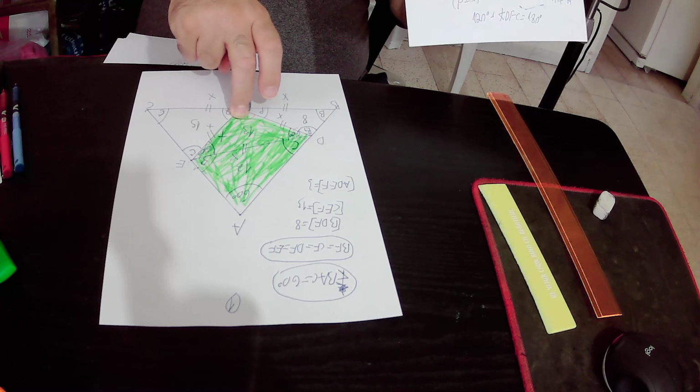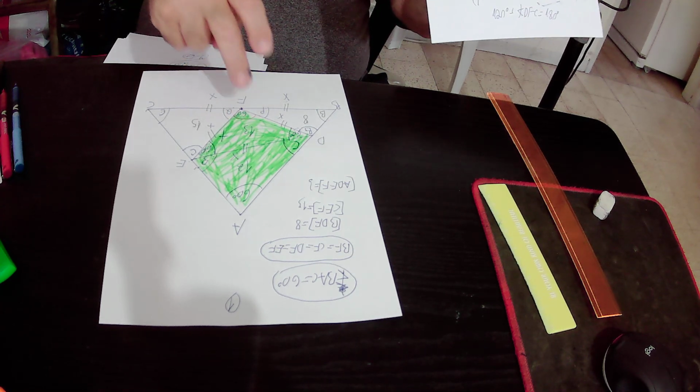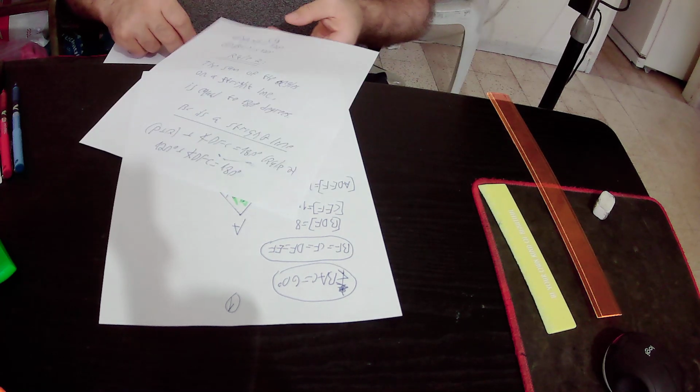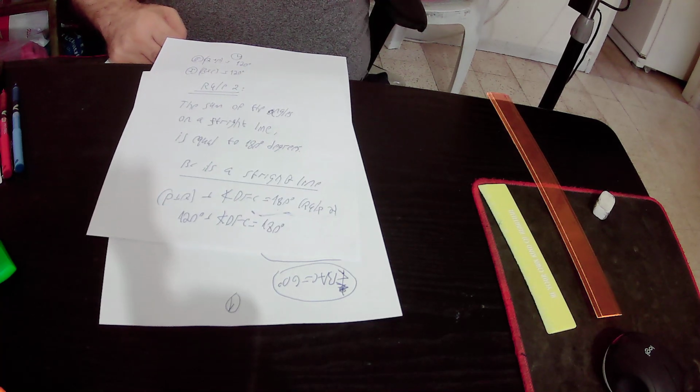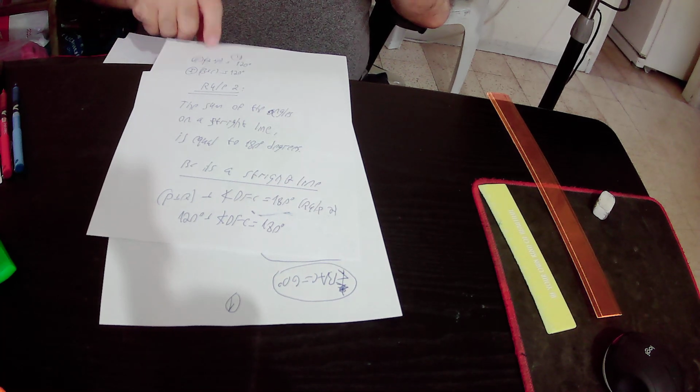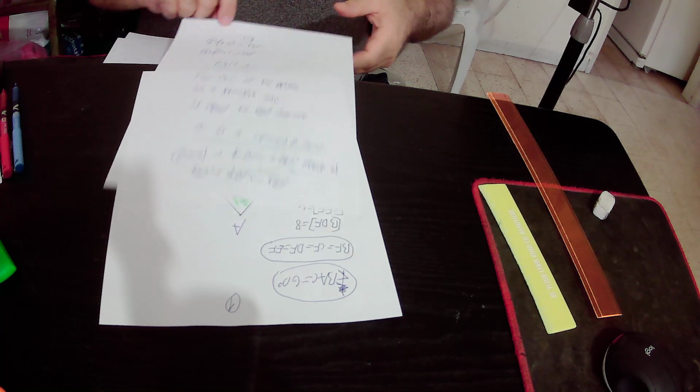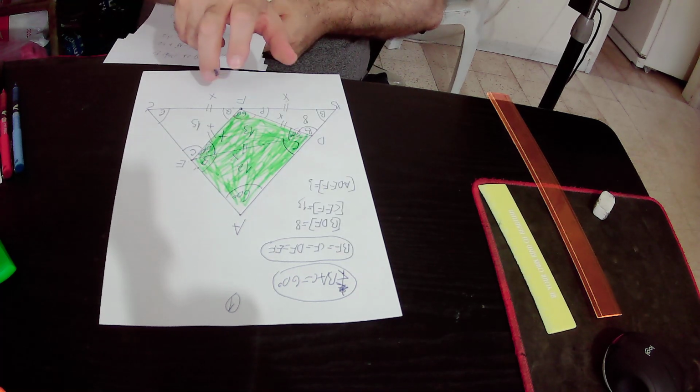the size of this angle DFE, according to rule number 2 that states that the sum of the angles on a straight line is equal to 180 degrees. We know that BC is a straight line because BC is one of the sides of triangle ABC.